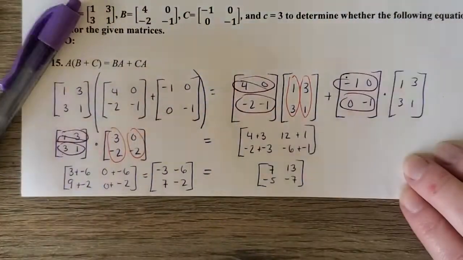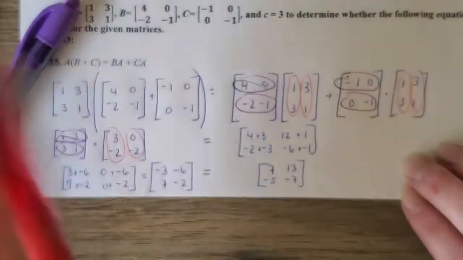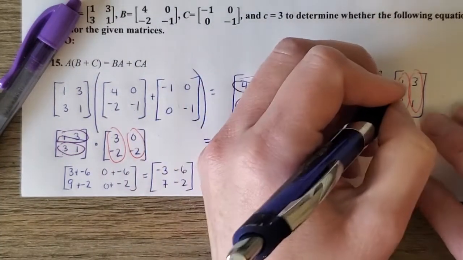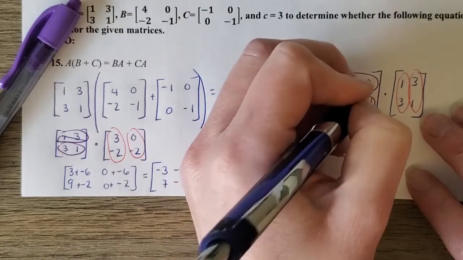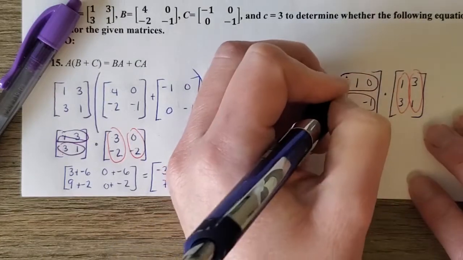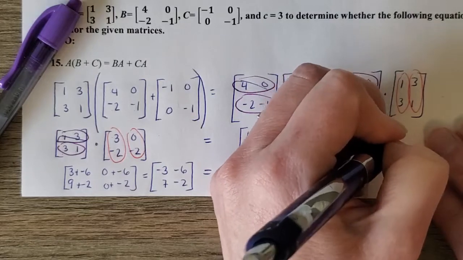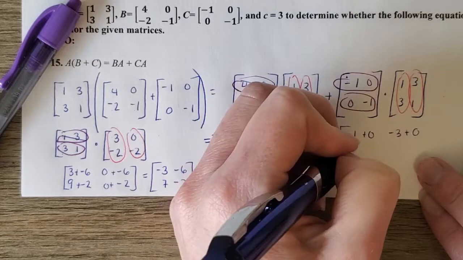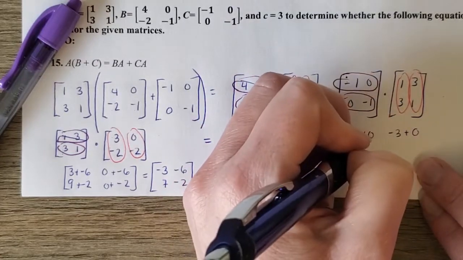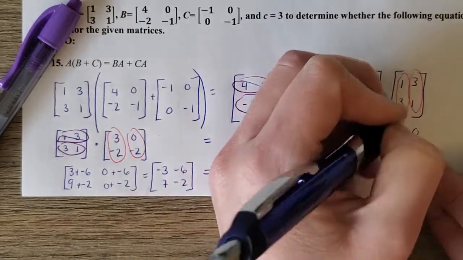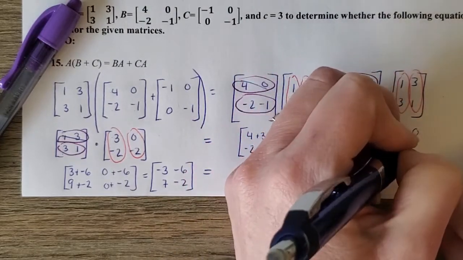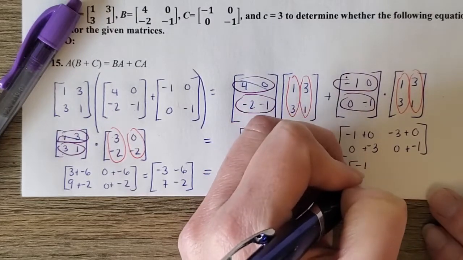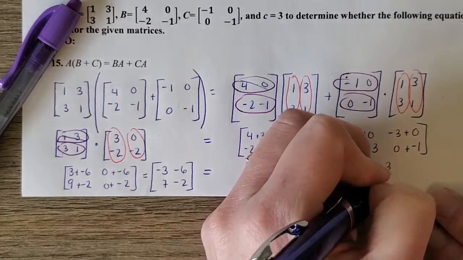Row, row, column, column. And we're going to do negative 1 times 1 is negative 1. 0 times 3 is 0. Negative 1 times 3 is negative 3. 0 times 1 is 0. 0 times 1 is 0. Negative 1 times 3 is negative 3. 0 times 3 is 0. Negative 1 times 1 is negative 1. And so that's going to be negative 1, negative 3, negative 3, negative 1.